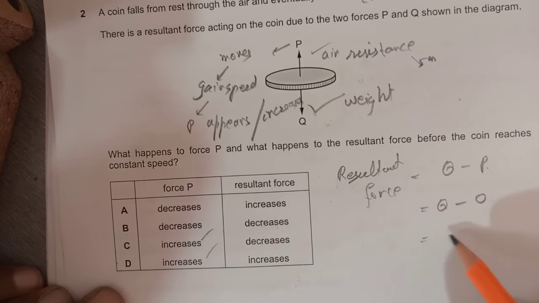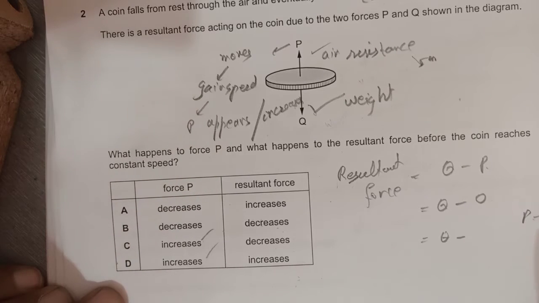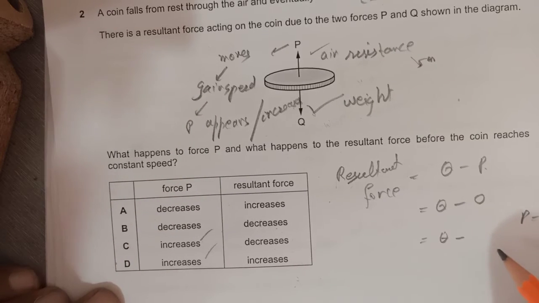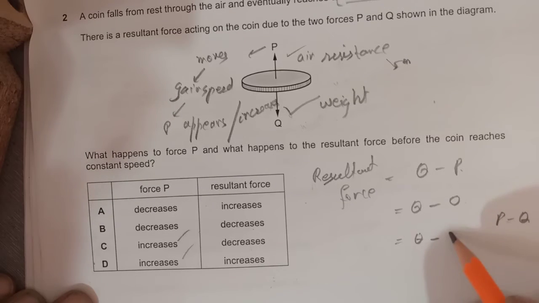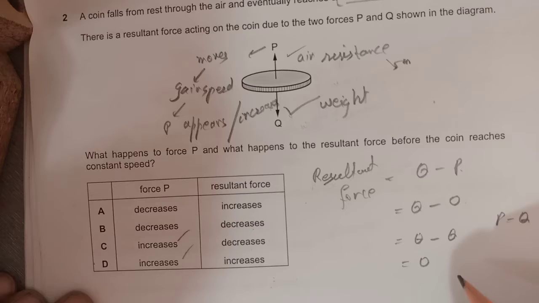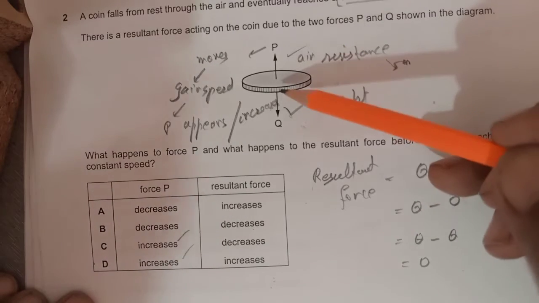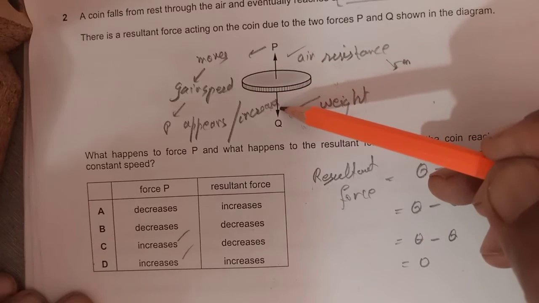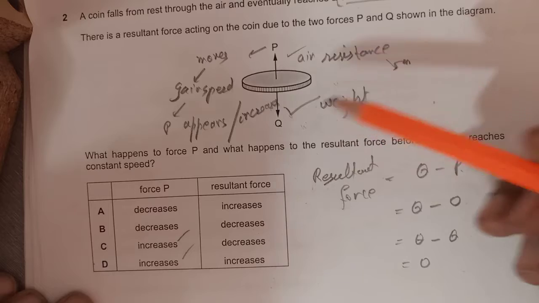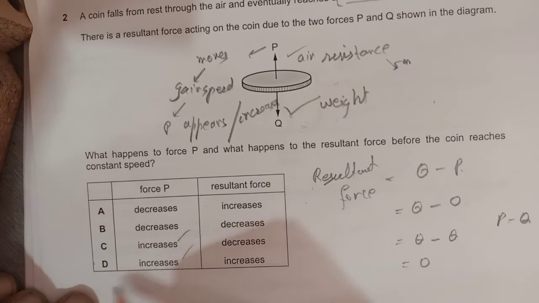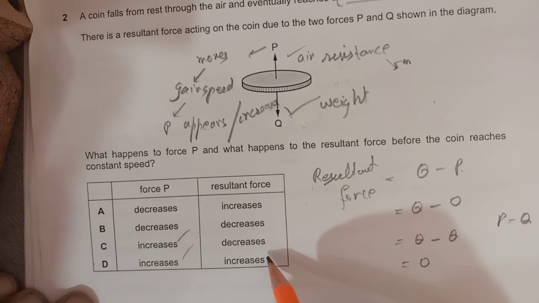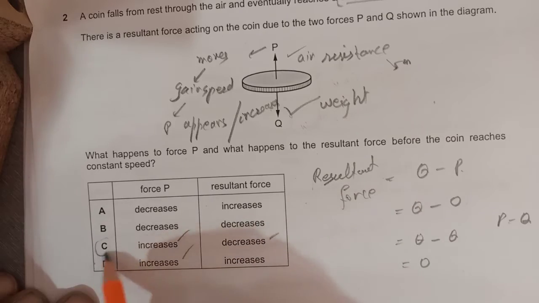As a result, P becomes equal to Q. Then resultant force becomes 0. So when the object falls with constant speed, the forces in opposite direction are equal and cancel the effect of each other. Therefore, resultant force is 0 here. So the option is C.